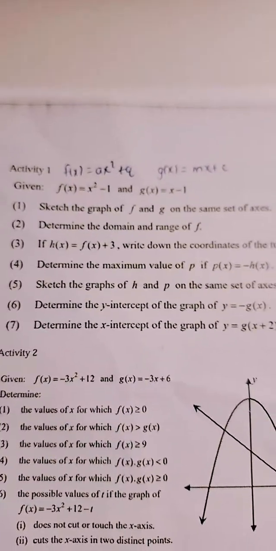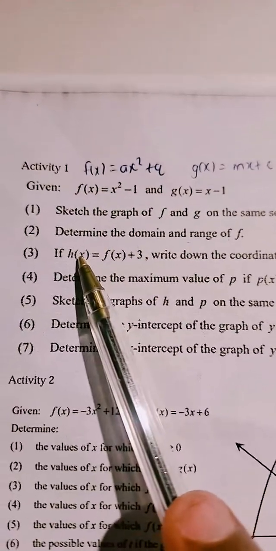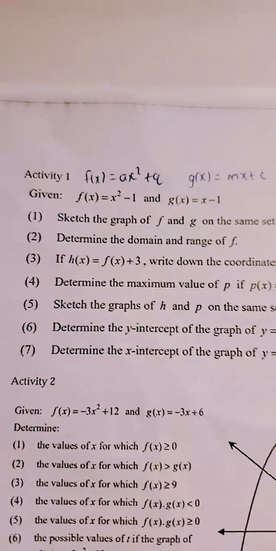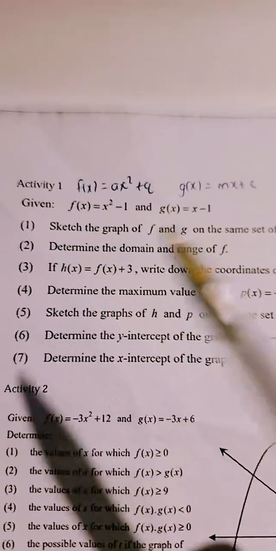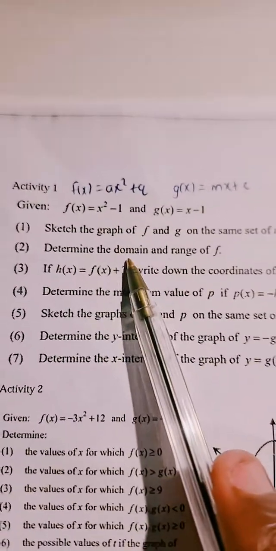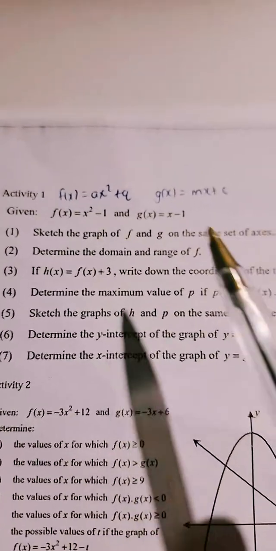Very good. I'm so proud of you. It moves the function of h of x 3 units upwards. Yes, Oyama. Very good. It moves the function of f of x 3 units upwards. We call this vertical translation.